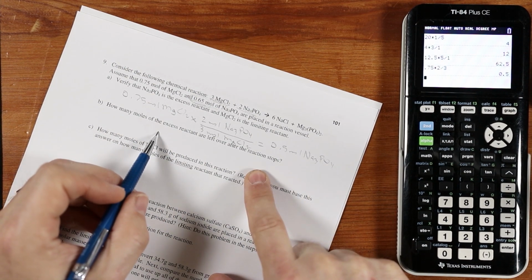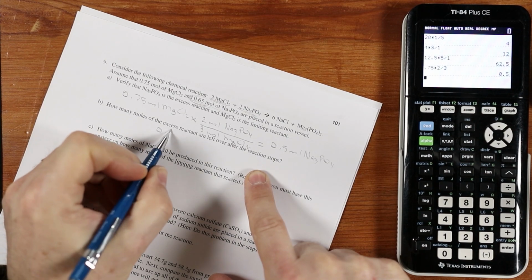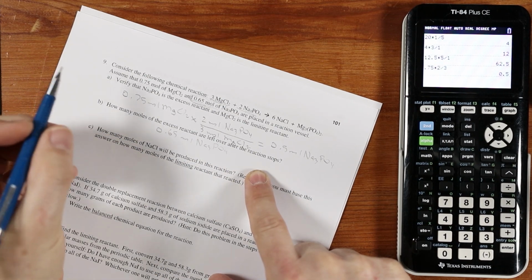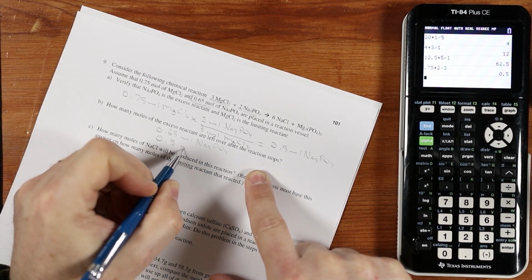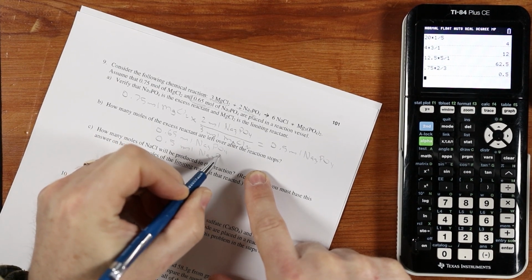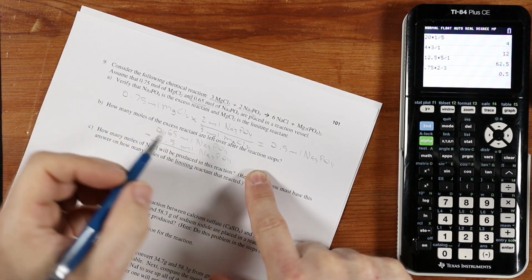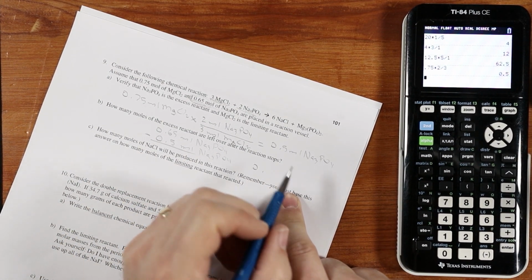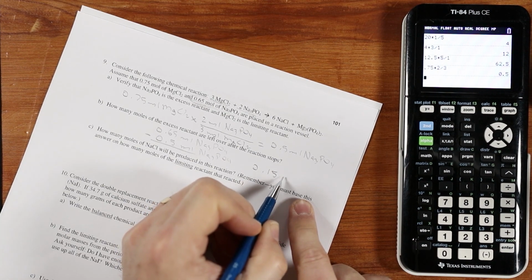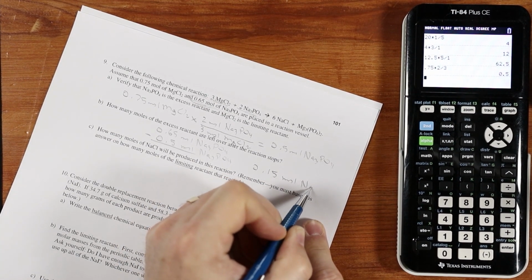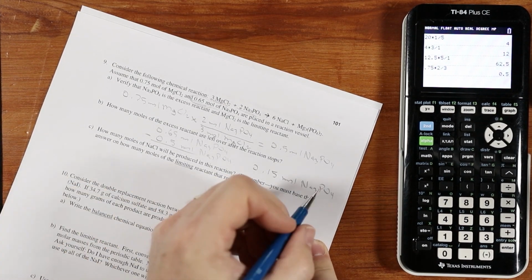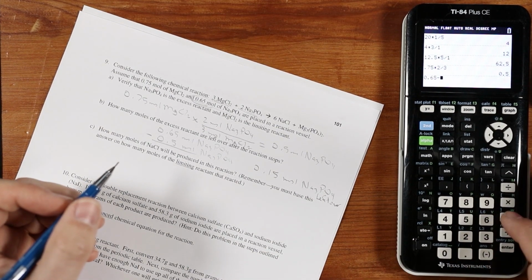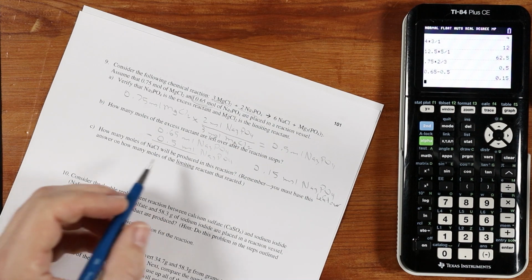Okay, how many moles of the excess reactant are left over? Well, I have 0.65 moles Na3PO4 on hand. I'm going to use up 0.5 moles of Na3PO4. So if I subtract those, I'm going to get, write it over here, 0.15 moles Na3PO4 left over. Alright, just to confirm that, 0.65 minus 0.5, yeah, 0.15.